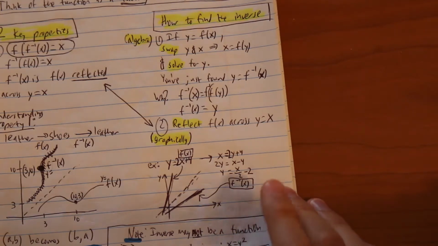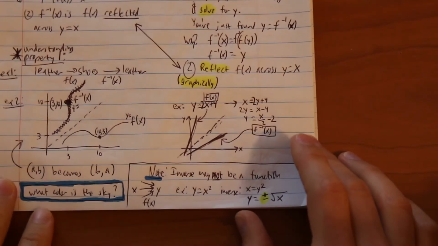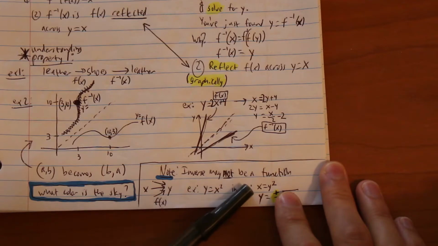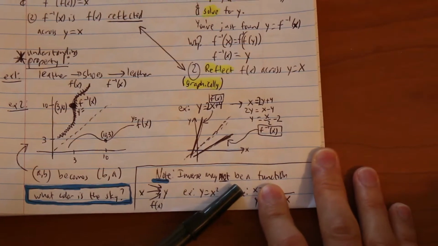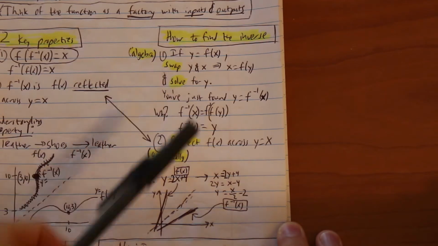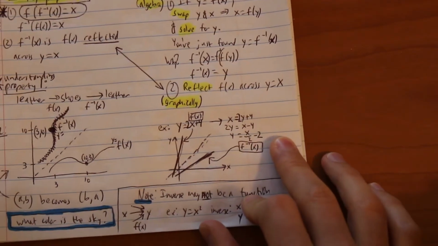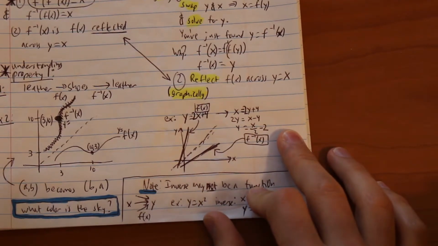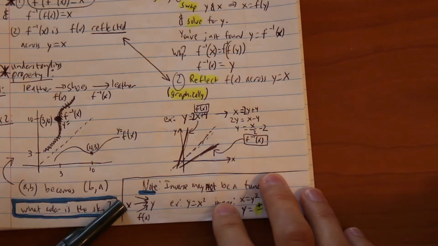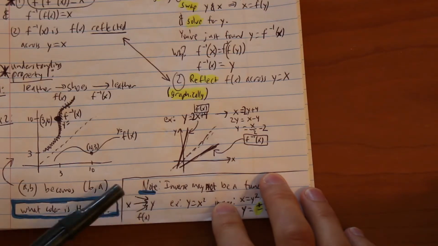So that's pretty much all I wanted to cover, but there's one last important note. An inverse may not be a function. So for example, we discussed how if you swap your letters and you solve it, you will find the inverse. So let's take a look and review what functions are. So what do functions do? We have some sort of input, that's your x, and these are different arrows. So you might have many inputs and they all map to a y.